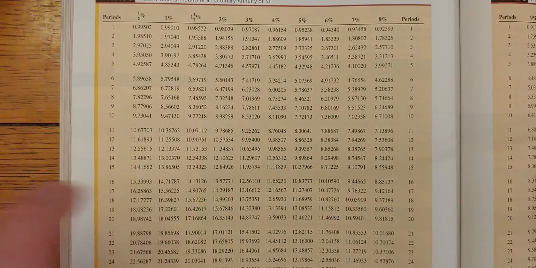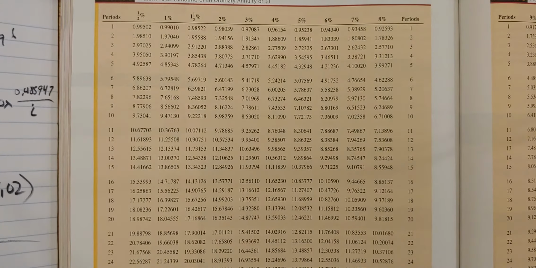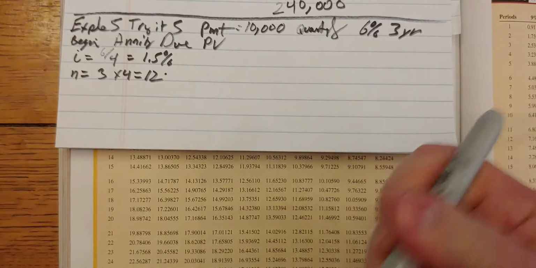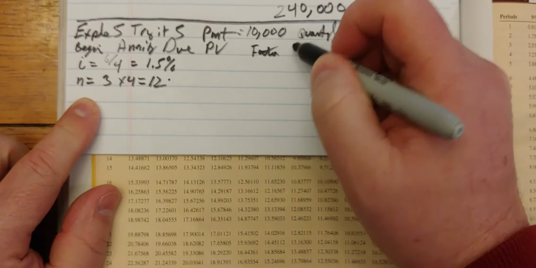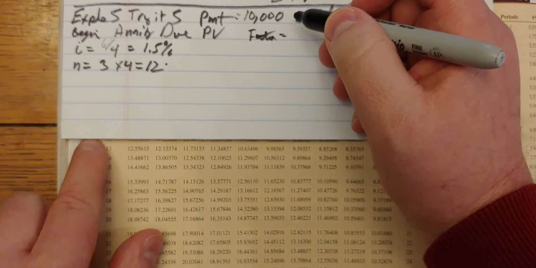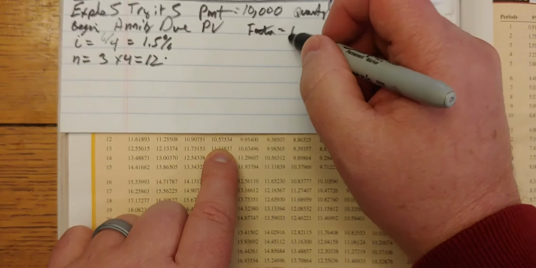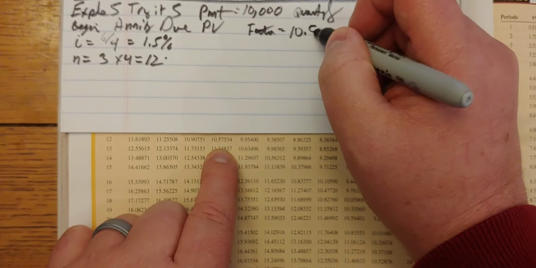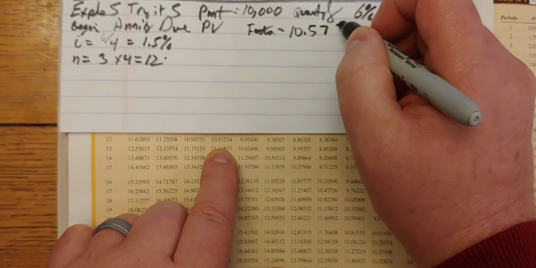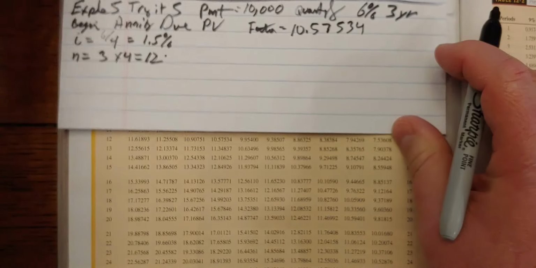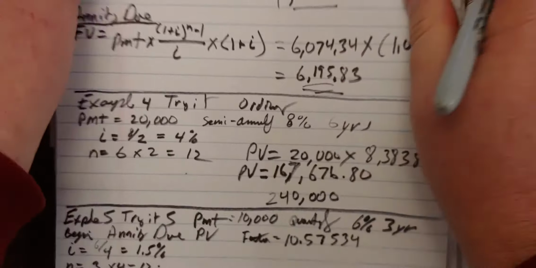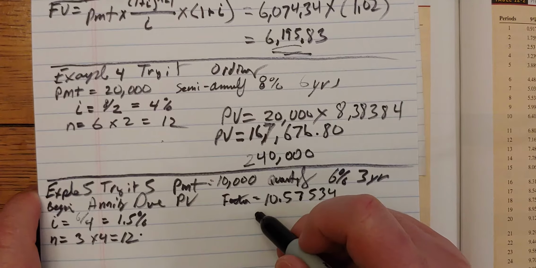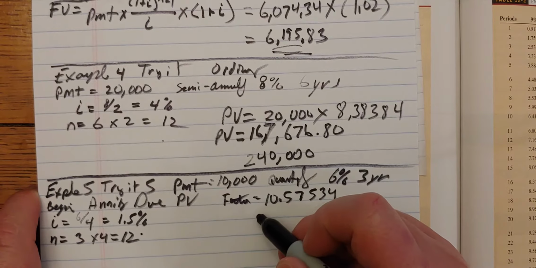That should be 10.90751, so the factor equals 10.57534. Now, because it's an annuity due, we have to subtract 1 from the factor, right?